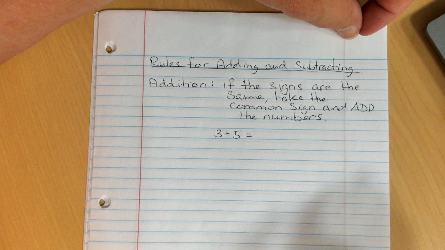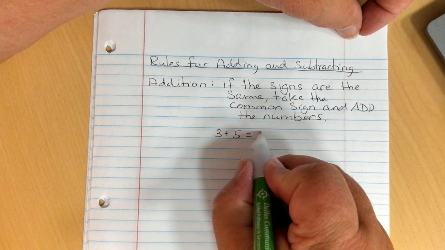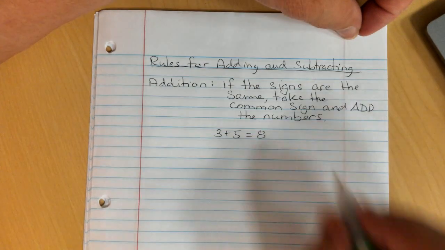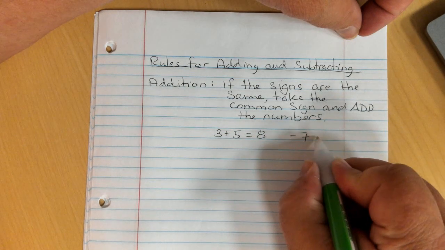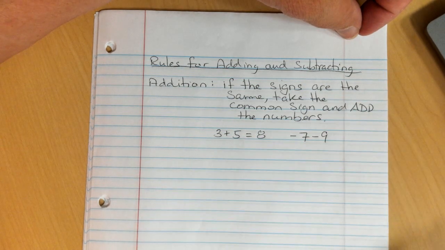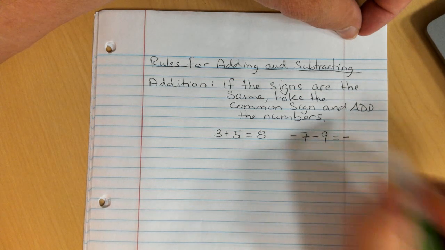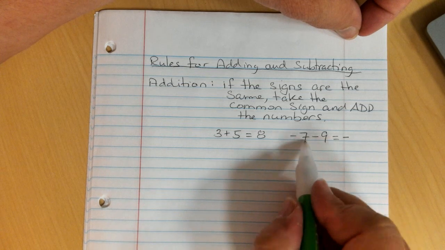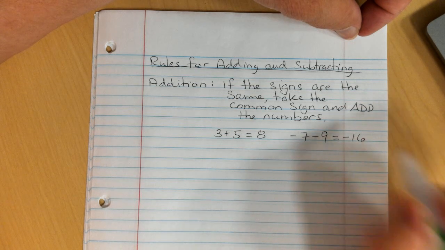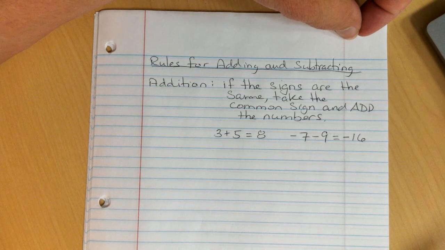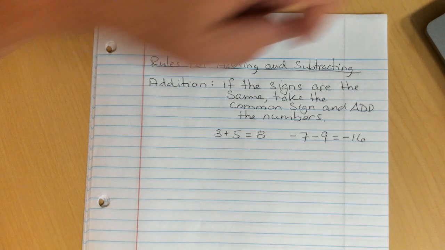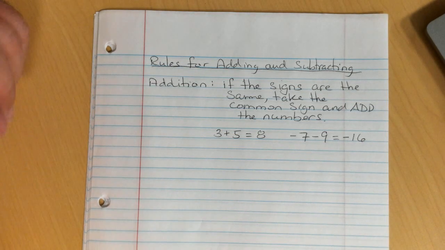They're both positive, so the answer is going to be positive. 3 plus 5 is 8. -7 minus 9. They're both negative, so the answer is negative. 9 plus 7 is 16. So if the signs are the same, keep the sign and add the numbers.